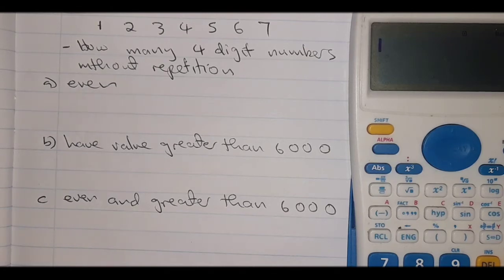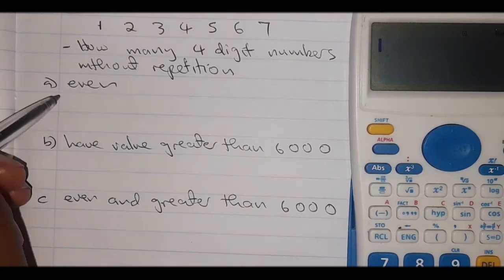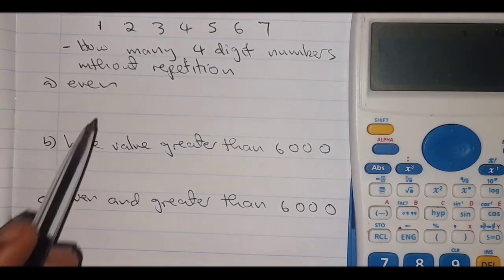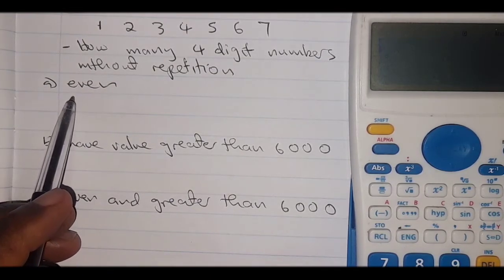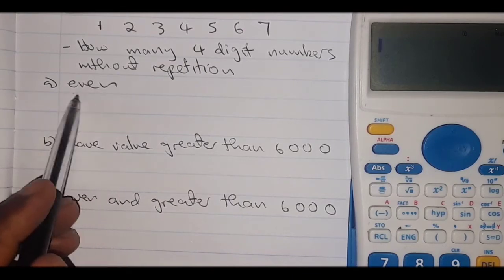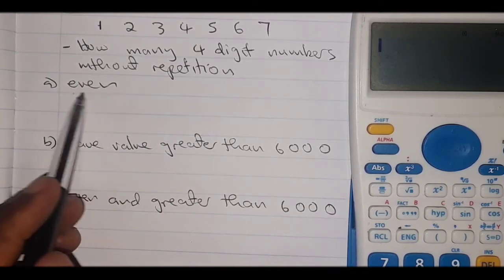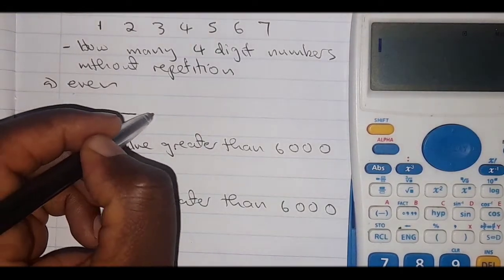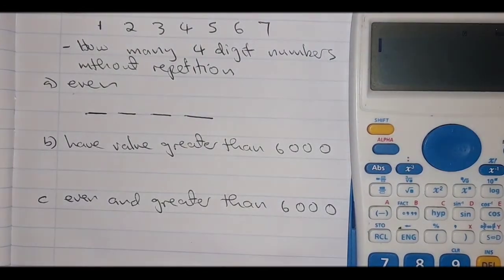How many 4-digit numbers can we get here without repetition? The first of those 4-digit numbers, our first scenario, the 4-digit numbers should be even. 1, 2, 3, 4. The 4-digit numbers should be even. So let's first satisfy that condition.